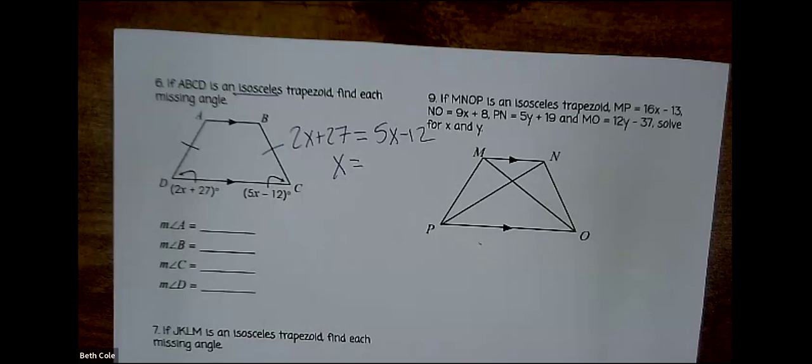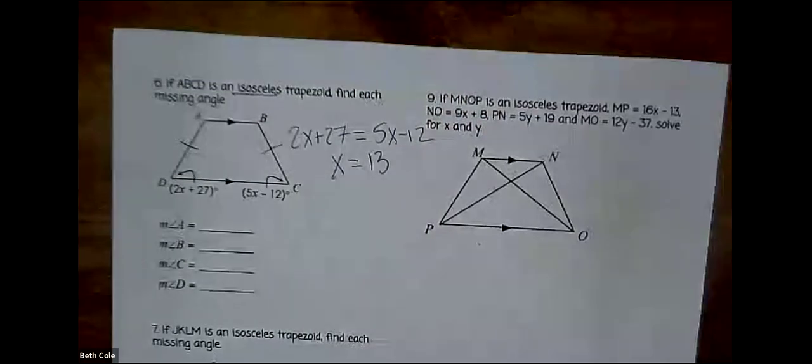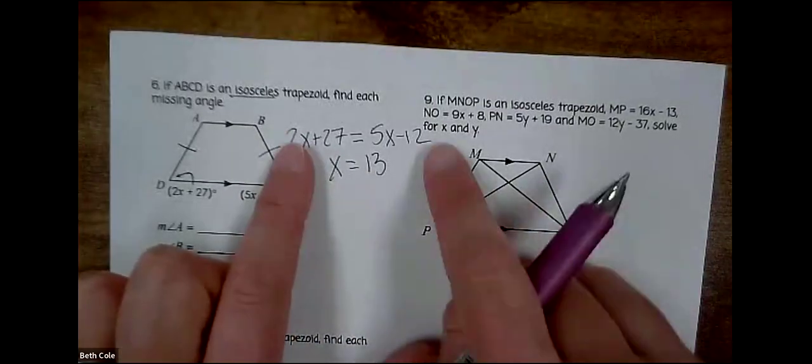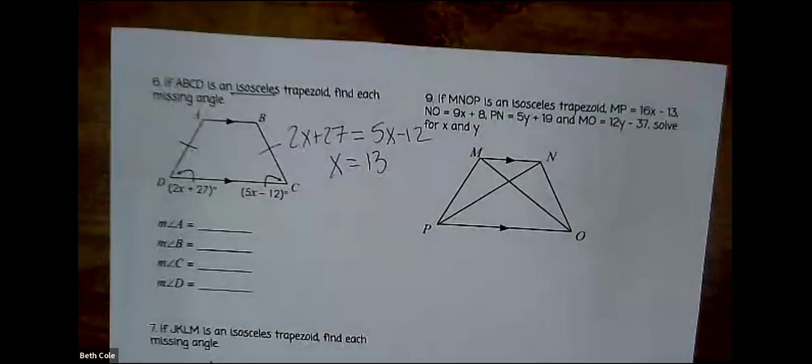So I'm just trying to do that in my head. 13. You would put this in the first box of the calculator, this in the second box of the calculator, click the intersection. I'm just trying to speed it up for you.